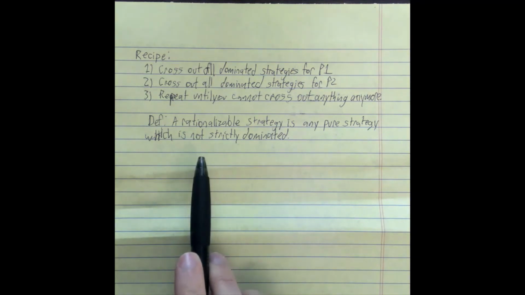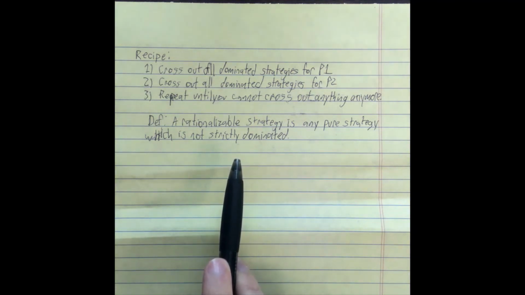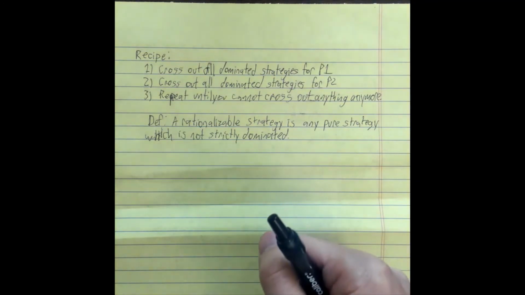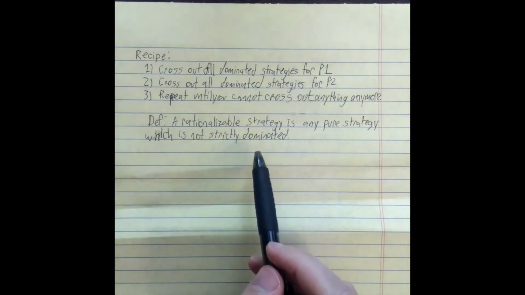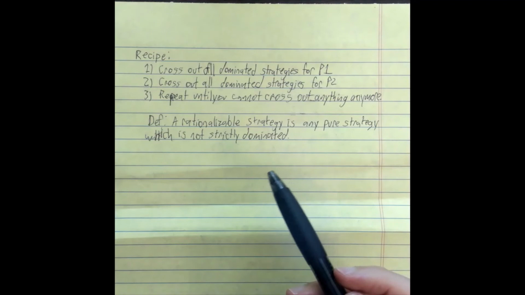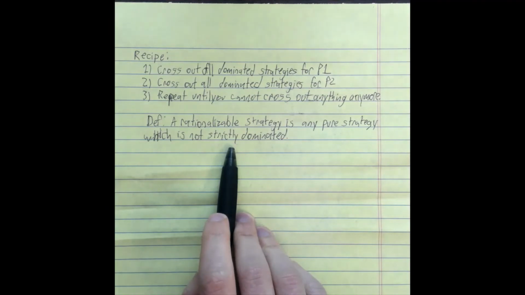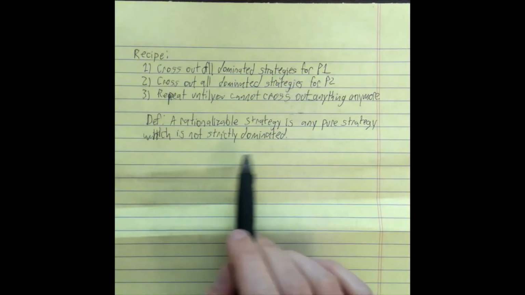So you could rationalize it by saying that it's not strictly dominated, meaning that there's a case that makes sense to play that thing. Being strictly dominated means that it's never the case that this is the best thing to play. There's always something better, or there's another option that's always better. But if that's not true, then there's one option where playing the thing that you want to play that's rationalizable is better than something else, because it's not strictly dominated.